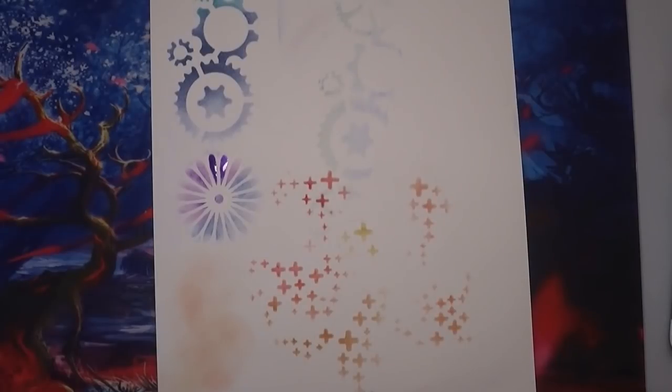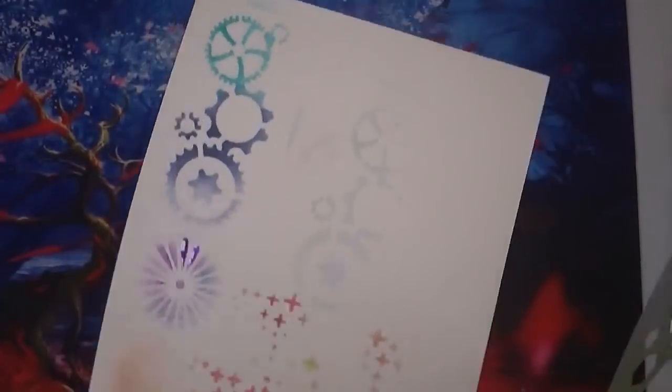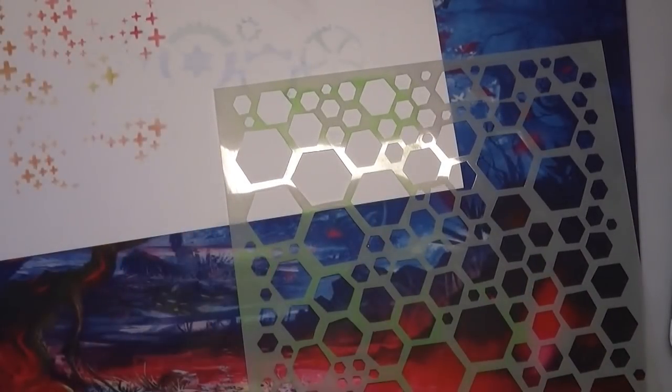This is my idea for the Johanna Basford B page. Use it as a background, but because this is quite large, so I'll just move that around. Because this is so large, now I can't find a pencil, but let me just get a little bit of a pencil here.